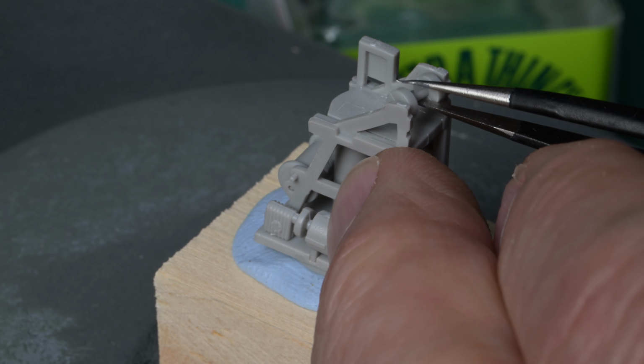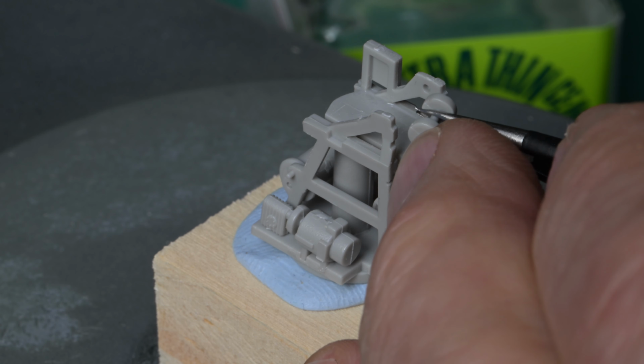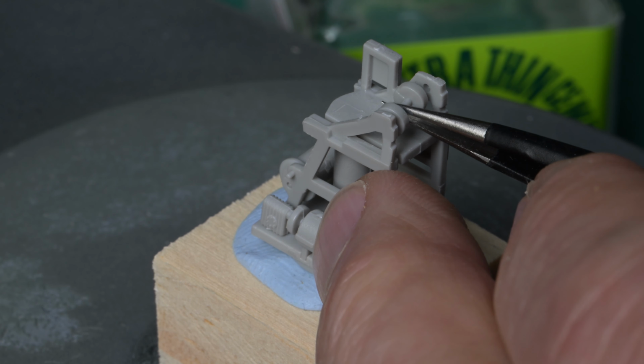It's almost like this one, the other one was too long, and this one is too short.